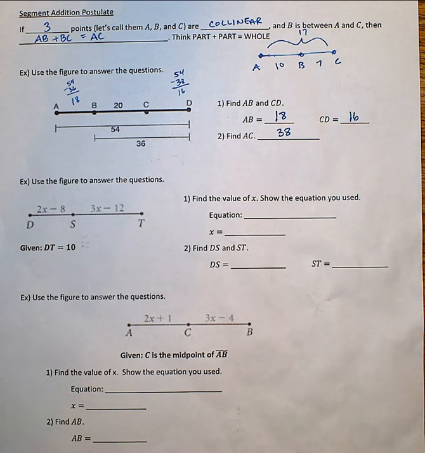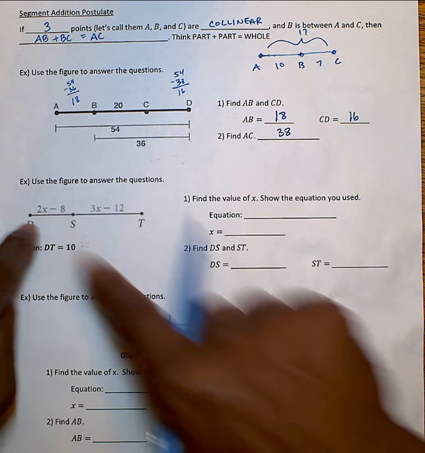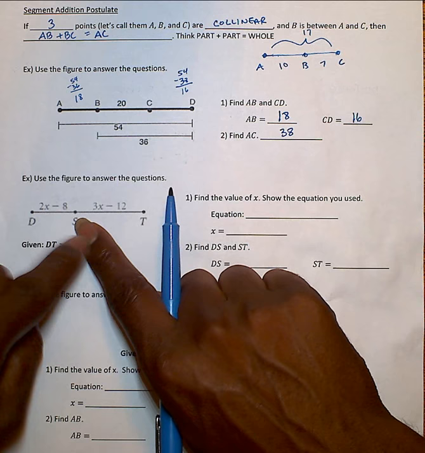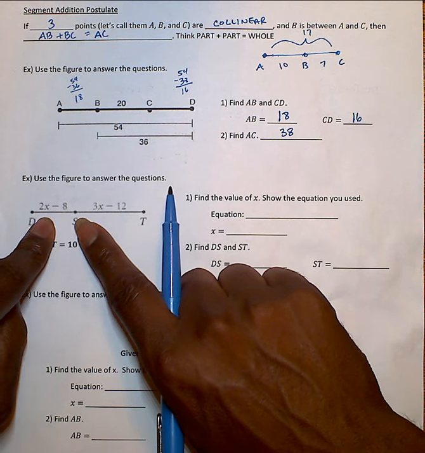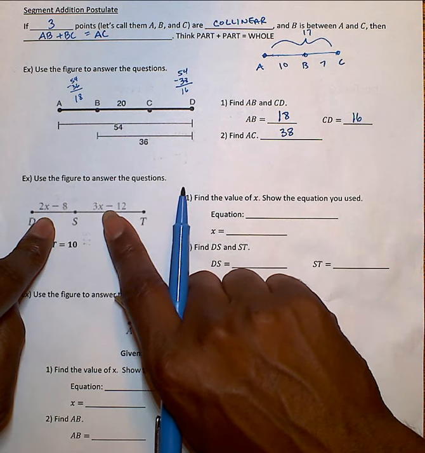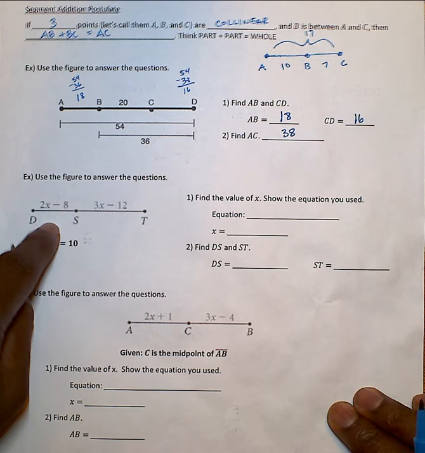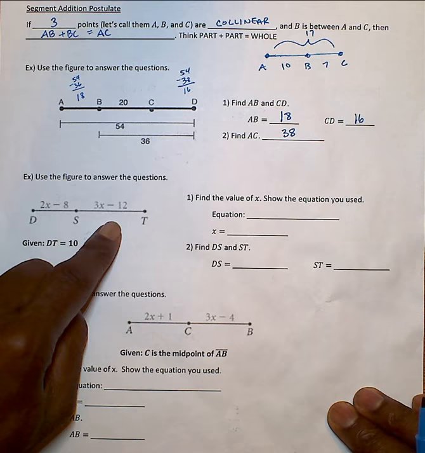Okay, this next example says find the value of x and show the equation you used. So here we go. For this problem, we're given this diagram, and it's really common, guys, for people to just say, oh, S is in the middle, so 2x minus 8 equals 3x minus 12. That is not the case here. We could do that if they told us that DS was congruent to ST, but they didn't do that. So let's make sure we look at the whole problem.